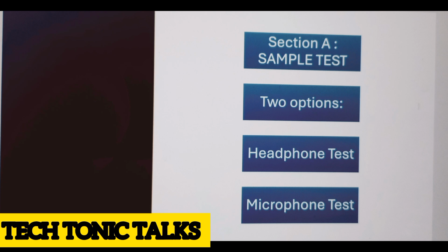In the headphone test, when you click on it, an audio will be played and you have to listen to it. If you are able to listen to the audio properly, then only click on the right button, the tick mark.